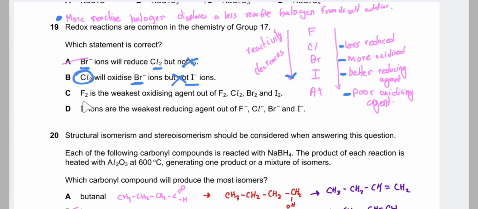Then, F2 is the weakest oxidizing agent out of F2, Cl2, Br2 and I2. For this statement, fluorine is more reduced. That's why it is a good oxidizing agent. Since it is reduced, therefore it is an oxidizing agent. So it is not the weakest, it is the strongest oxidizing agent.